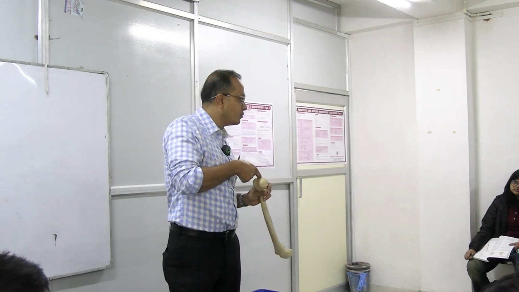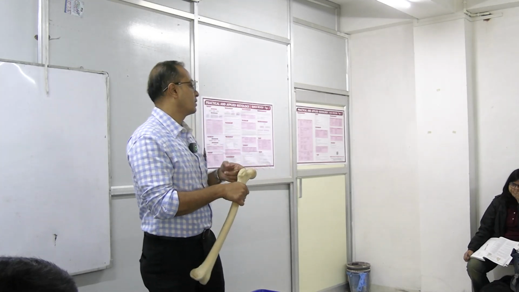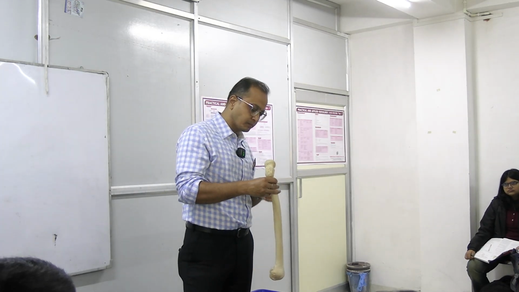Here we have a groove where a ligament is attached. I am not bringing it up right now. As we go through the hip joint, we will learn about the ligament placed on this trochanteric groove, or greater trochanteric groove. We will talk later about this.